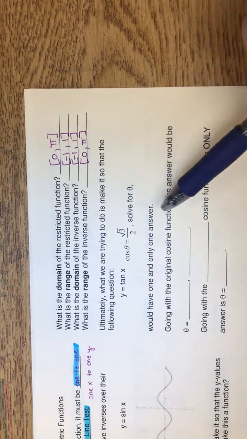The reason why we're actually finding these restricted values is we're trying to solve this equation. If cosine theta equals √3/2, what would theta equal? And we want it to have only one answer. So going with the original cosine function, the answer would be the two different values on the unit circle where cosine theta is equal to √3/2. So one of them is pi/6, and one of them is 11 pi/6.